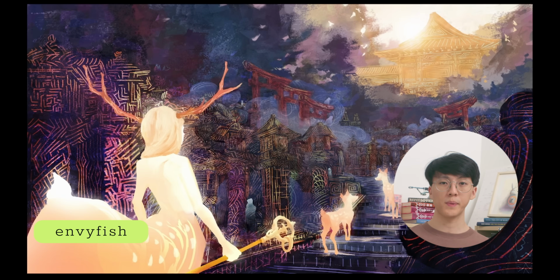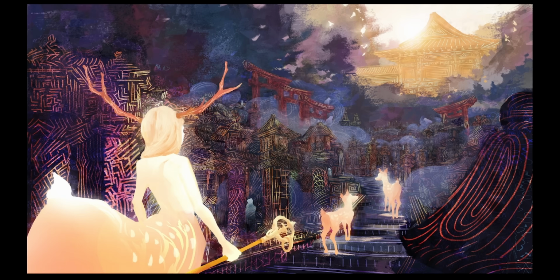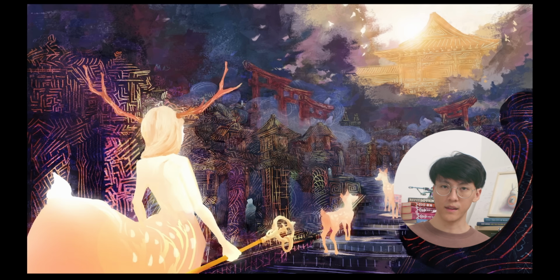Now, what I like about this painting is that there is a clear focal point and there's a clear story. The first focal point is this deer centaur you're looking at, and the next focal point is this golden temple up on the top right. And the story behind it, I think, is pretty clear. Deer spirit and her two familiars are traveling up these stairs to reach this golden temple. So very clear story, very clear focal points. Let's see what we can do to push that along.